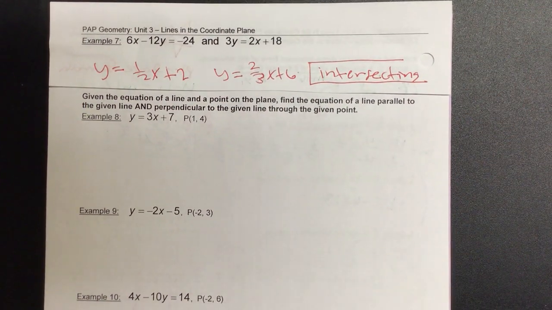Okay, 7 is just intersecting because we have different slopes. Okay, number 8 is the last one that we're gonna do.